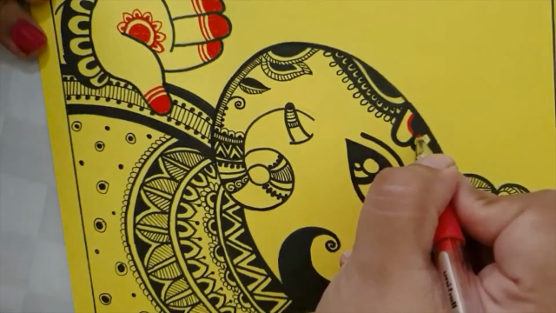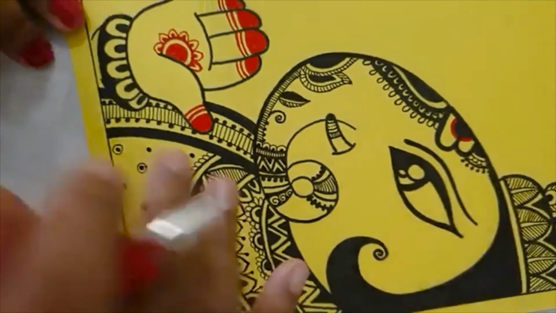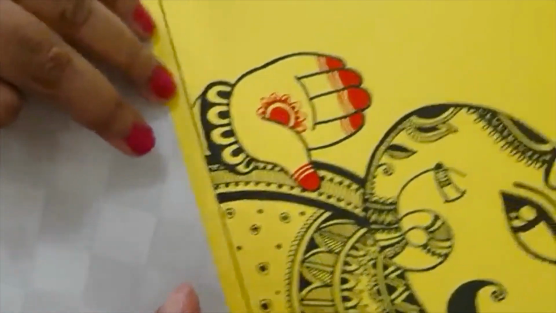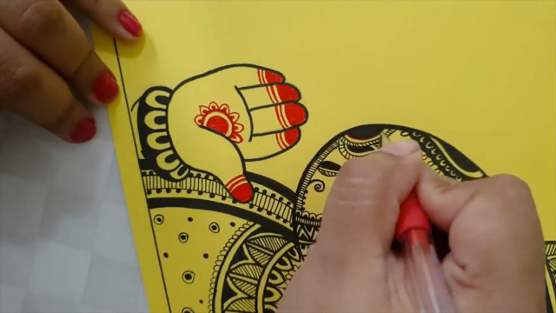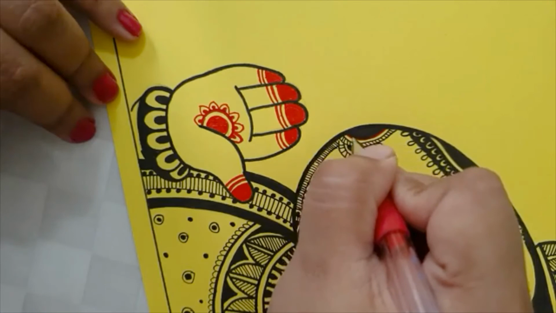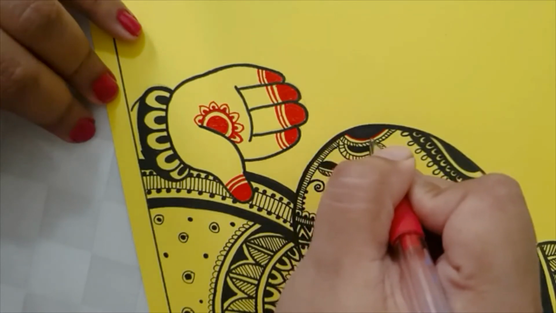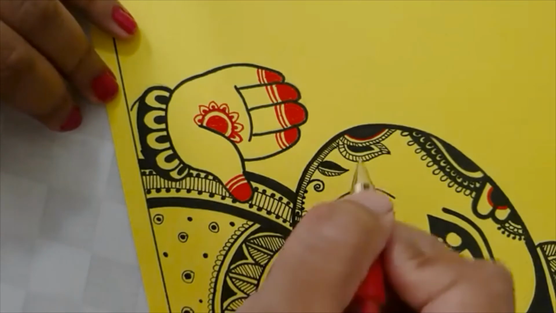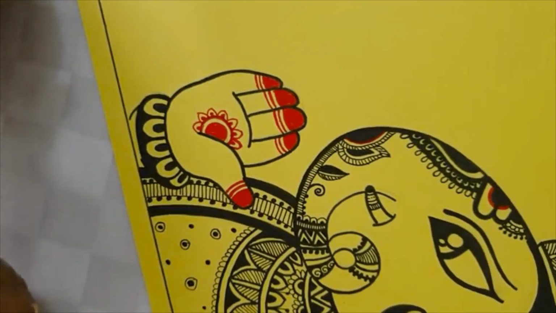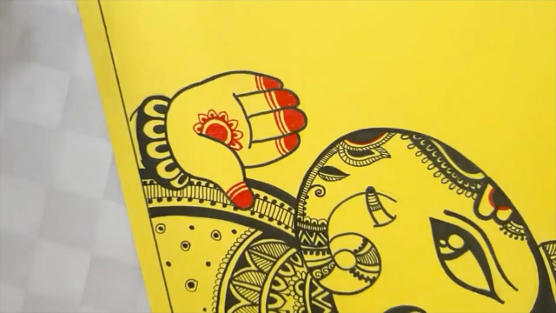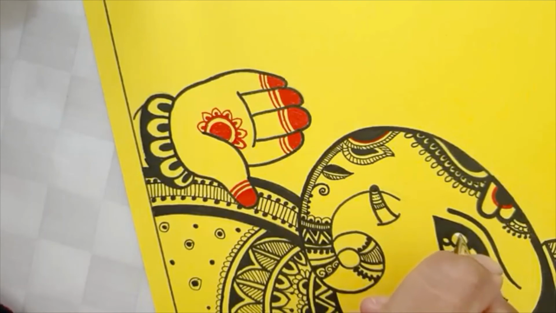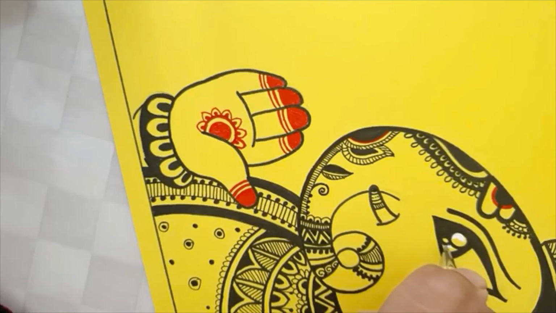And it looks like a very pretty project with the red on the hands. It looks like he's giving us his blessings. I'm going to highlight some sections in red. The yellow, red and black is a lovely color combination. Okay, and in the eyes I'm going to add this sparkle in white. It's just the sparkle that I have added to highlight the eyes.